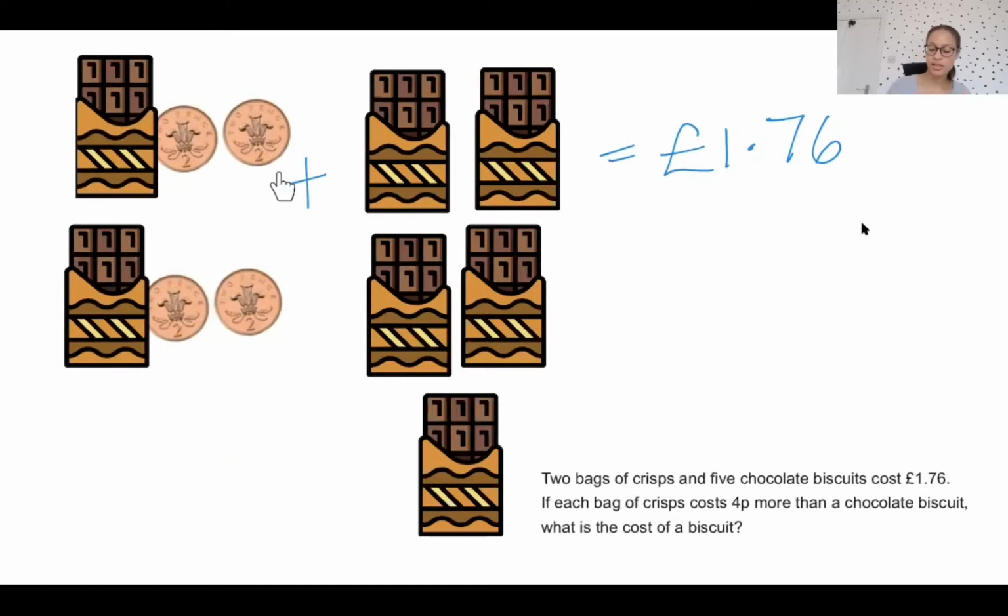Sorry, not 2p, two 2p's, because they're 4p more. So these have the same value as the 2 bags of crisps did. So now I know 7 chocolate biscuits plus 8p equals £1.76.